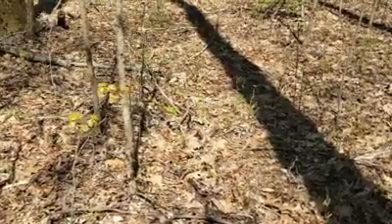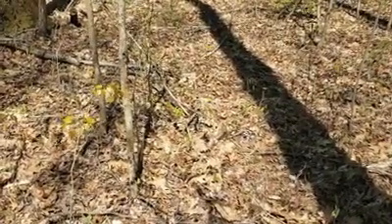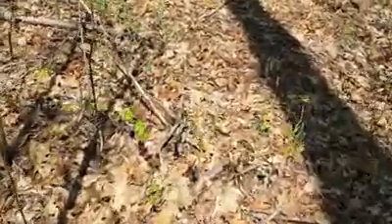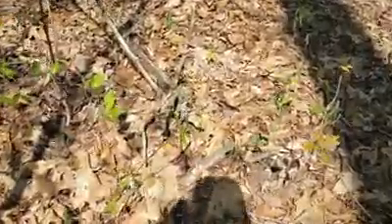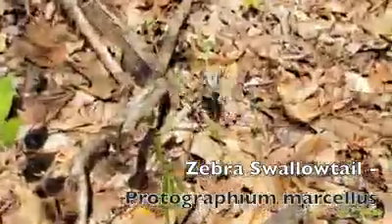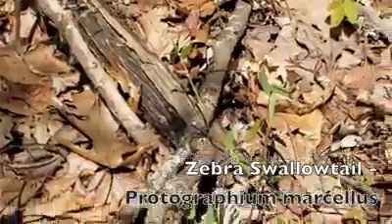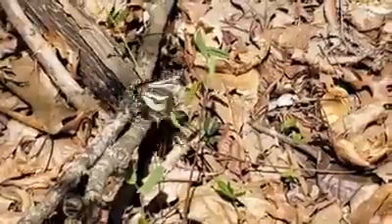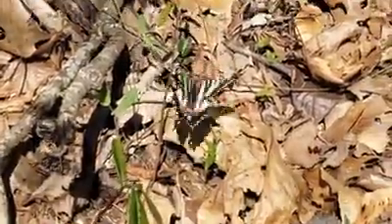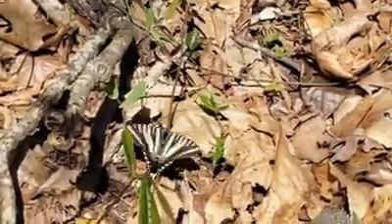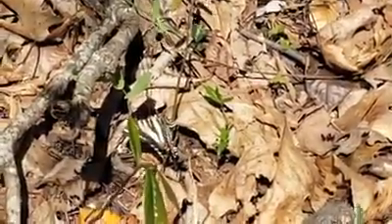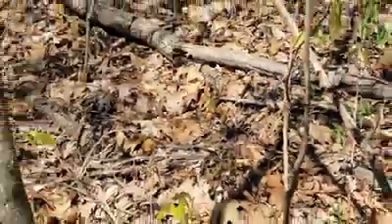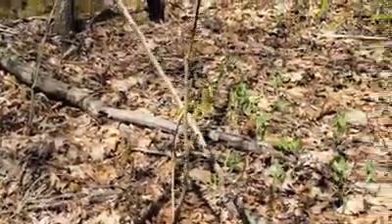I found the zebra swallowtail. Let's see if we can get closer. You can see why it's called a zebra swallowtail. Look at those stripes. So this is one of our native pollinators. Its sole larval food source is the pawpaw tree, which we're going to go look at right now.